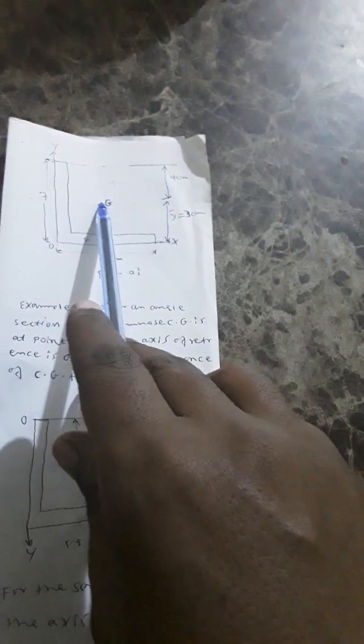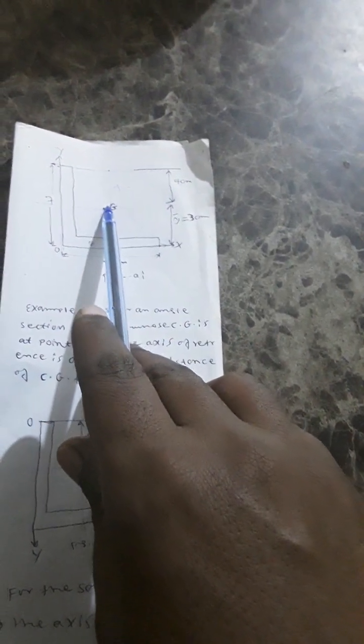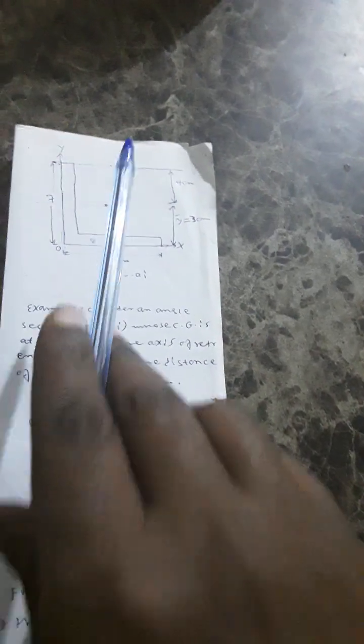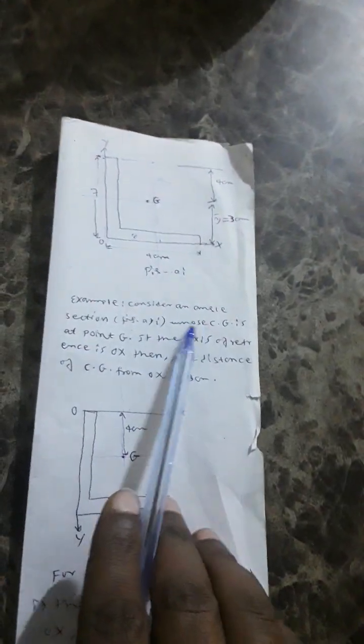But the point itself is not different. It is at this point. Whatever orientation it is, the center of gravity is not changed. Whatever axis of reference we take, this point is not changed. But when we take the axis of reference, it is 4 centimeter from this, 3 centimeter from this. It is different. Thank you.